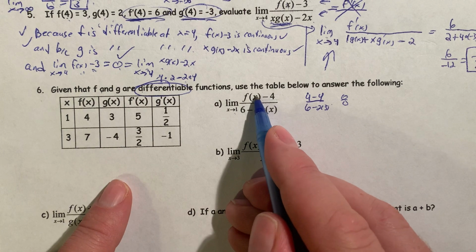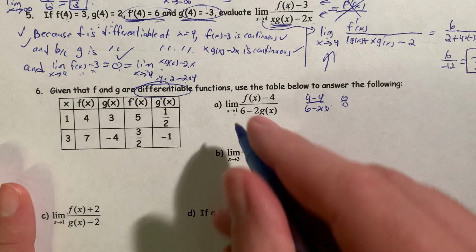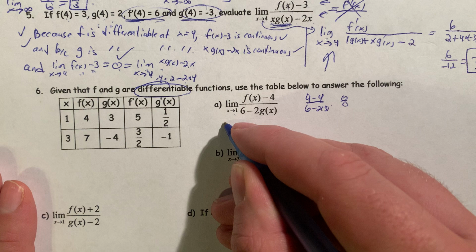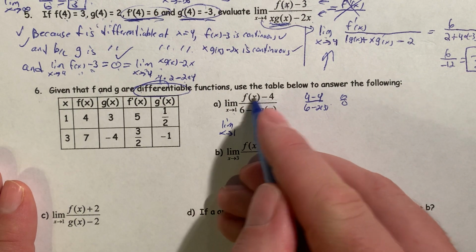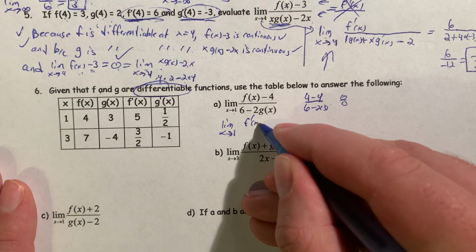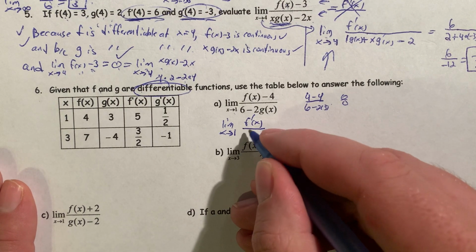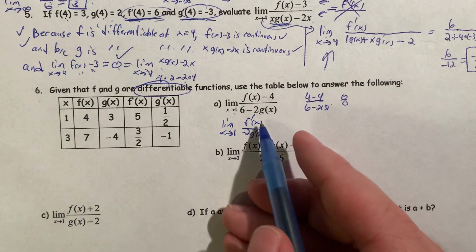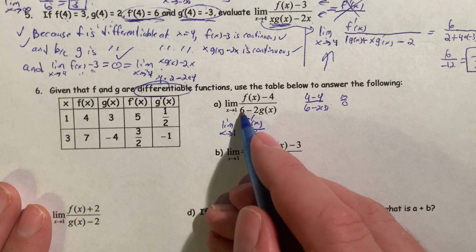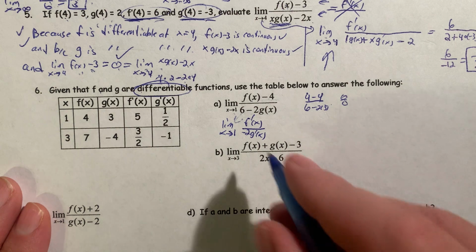So the derivative of the top and the derivative of the bottom are both going to 0, and so we can do the limit. Make sure you're writing the limit of the derivative of the top divided by the derivative of the bottom, which is negative 2g prime of x. There's no product rule or anything here. These are just constants. This constant goes to 0, and this is a constant multiplier.